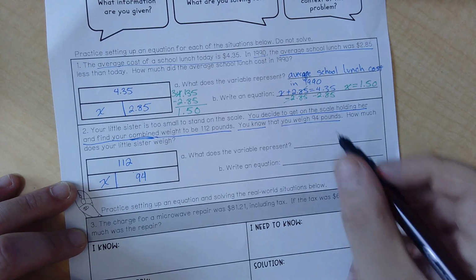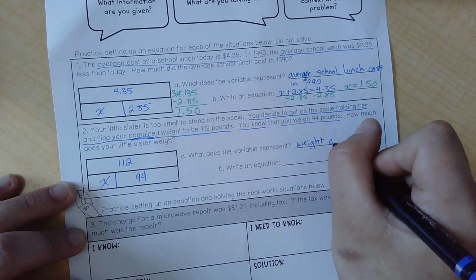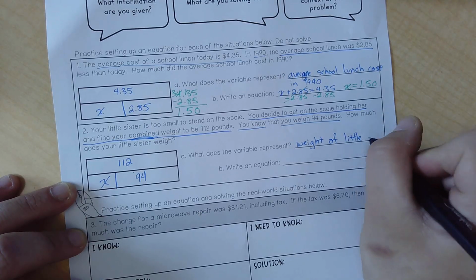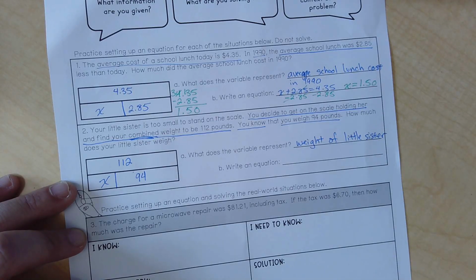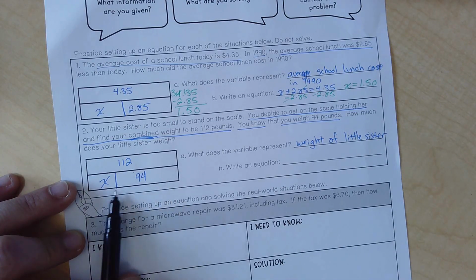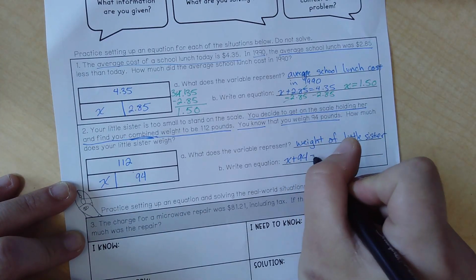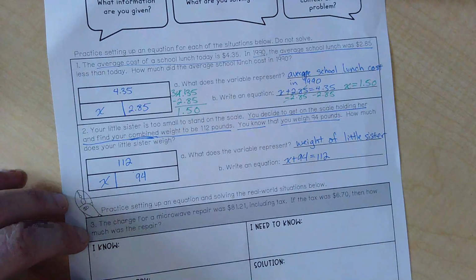So what does our variable represent? The weight of little sister. We can be more accurate. Perfect. Well, let's write an equation. Almost identical. I have to combine these, which means this should look like x plus 94 equals 112. Well, now I need to isolate my variable by performing the inverse operation.